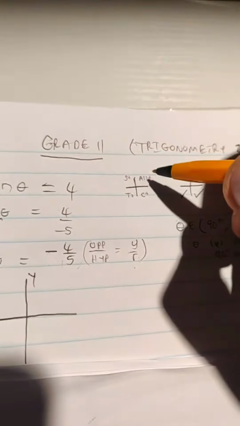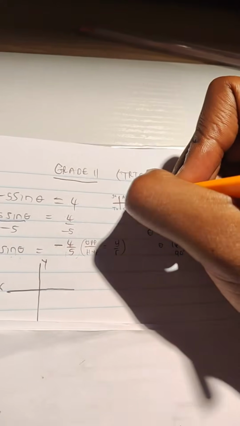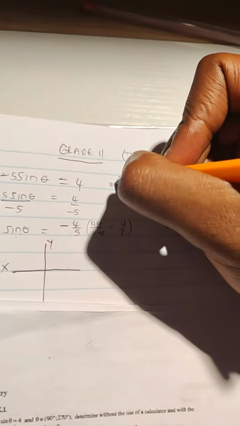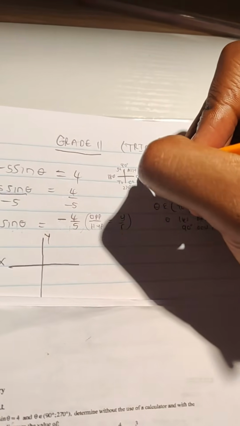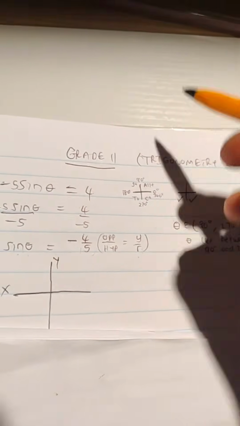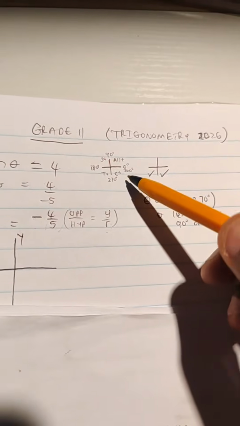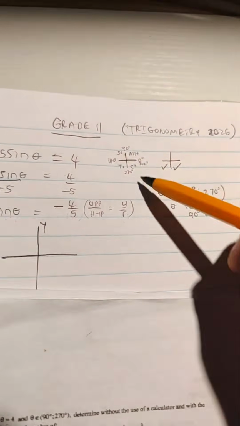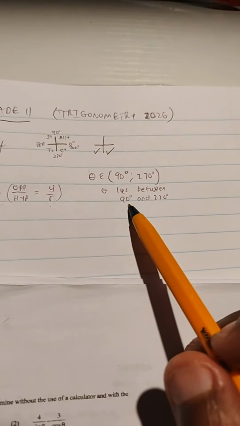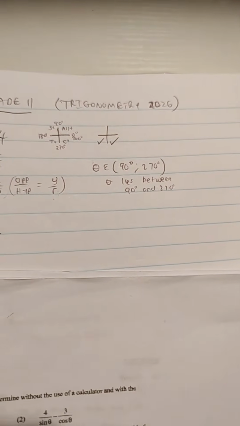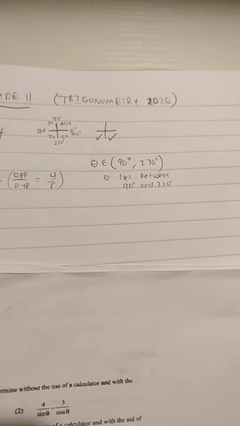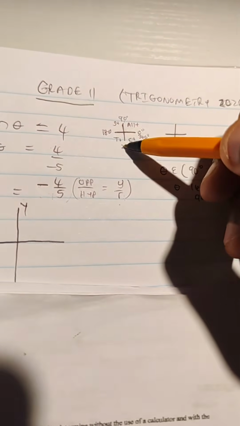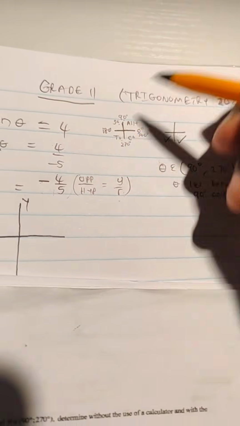Now on your Cartesian plane, we have 0 degrees there, 90 here, 180 here, 270 there, and then back at 360, which is an entire revolution. That's where our unit circle exists. Now, 90 to 270 is the second and the third quadrant.